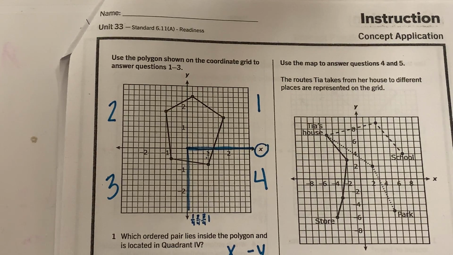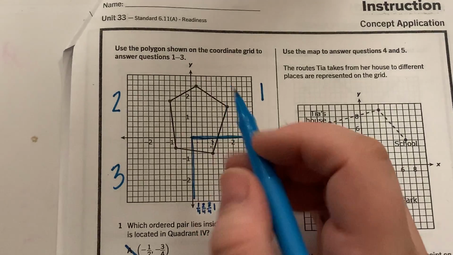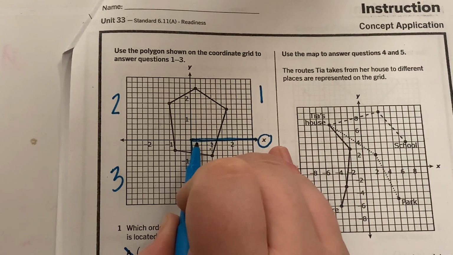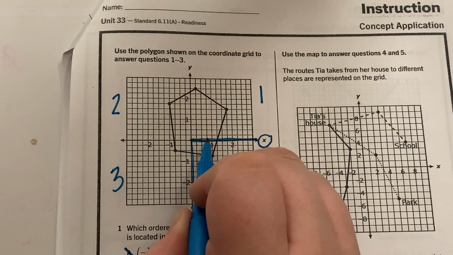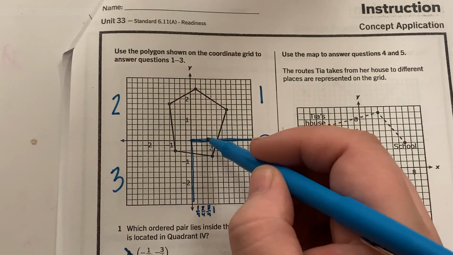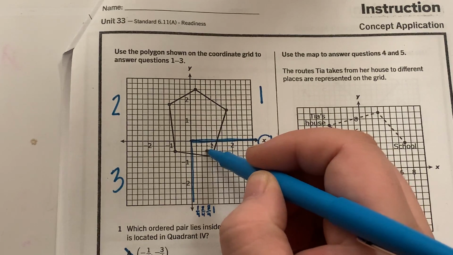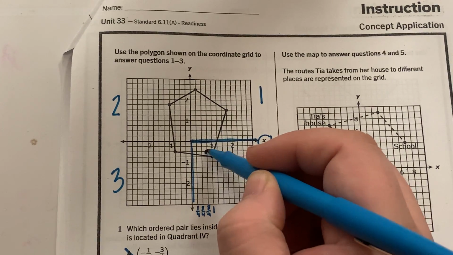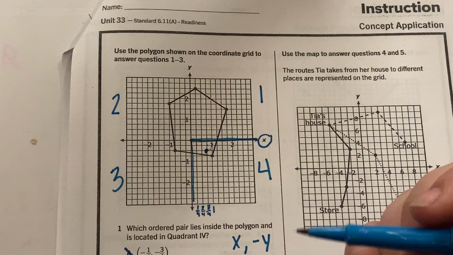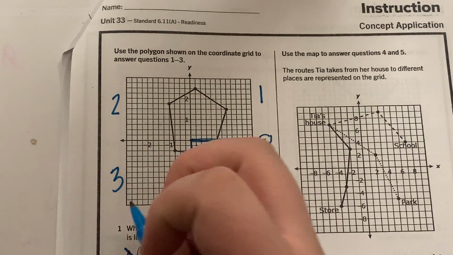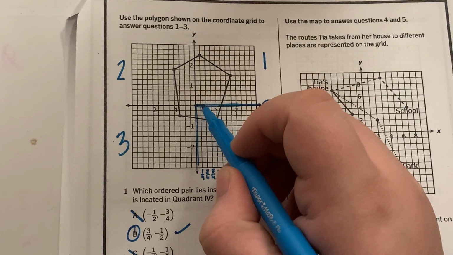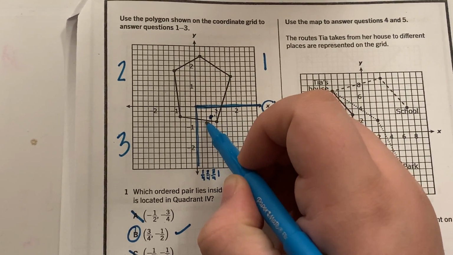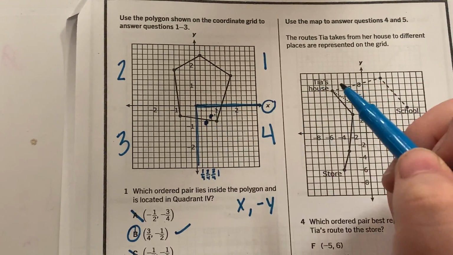So we're going to graph it just like normal. We're going to go over to the 3/4, which would be how many spaces? 1, 2, 3, because it's 3 out of 4 spaces. And then down 1/2, and 1/2 is going to be down 2 spaces. 1, 2. So this is going to be our B. Is that inside the polygon? And then D would take you over 1/2 and down 3/4, and that would put you here. Is that inside the polygon?